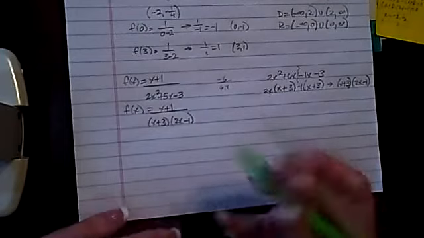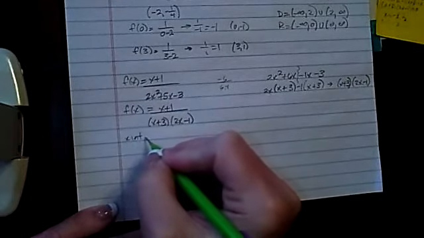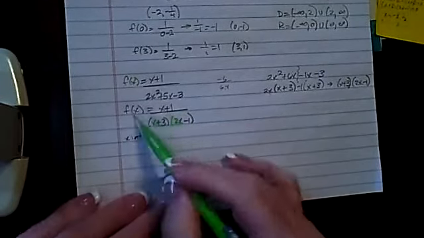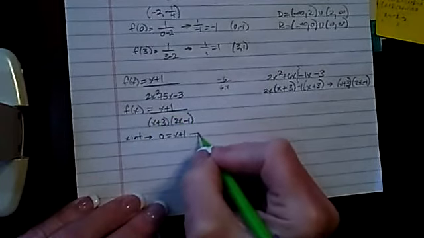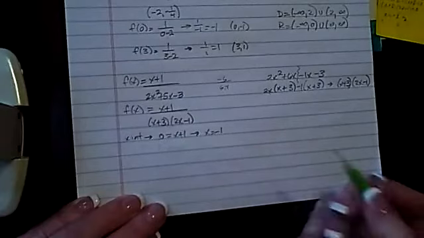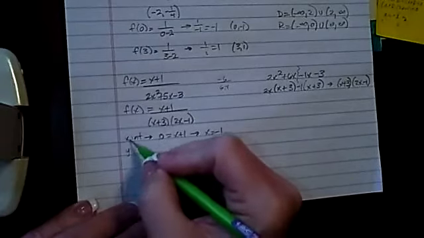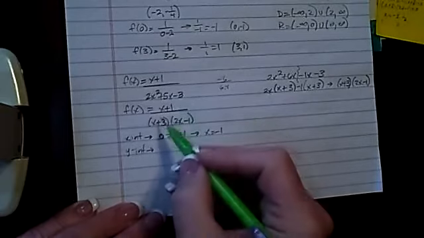So let's start with the x-intercept. We're going to set the numerator equal to 0. So we have x equals -1. Just subtract 1 from both sides. All right, so for the y-intercept we put a 0 in right here.